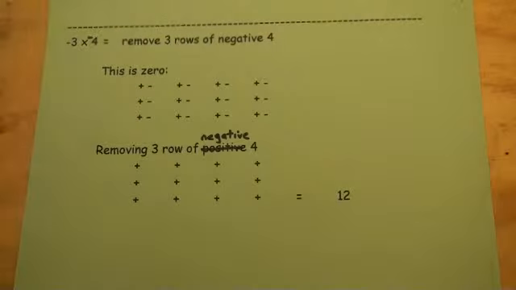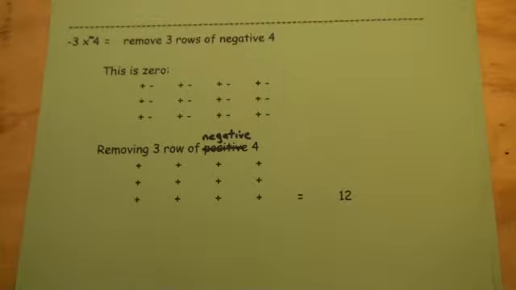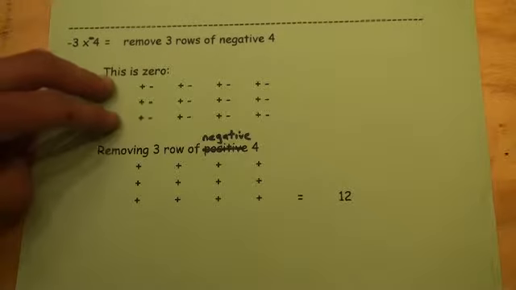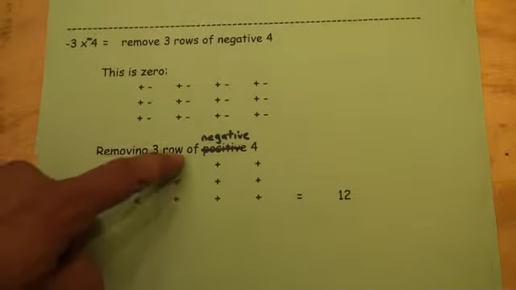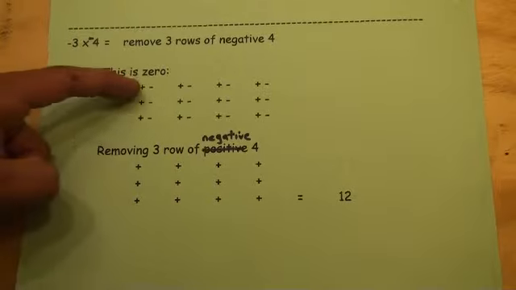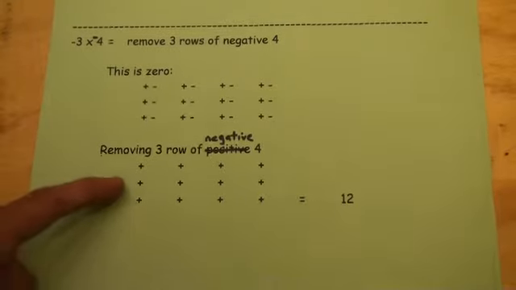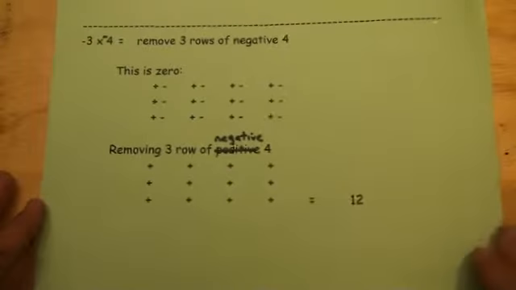Then, of course, negative 3 times negative 4, you're going to remove 3 rows of negative 4. So you're going to start off with a 0. Then we're going to remove the 3 rows of negatives, so take the negatives away, and you're left with 3 rows of positive 4. So therefore, you're left with positive 12.